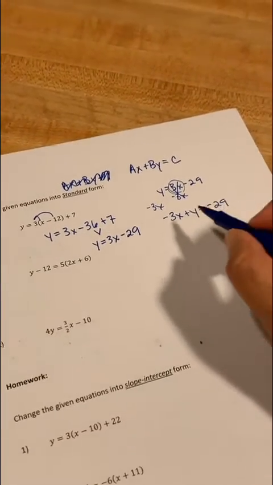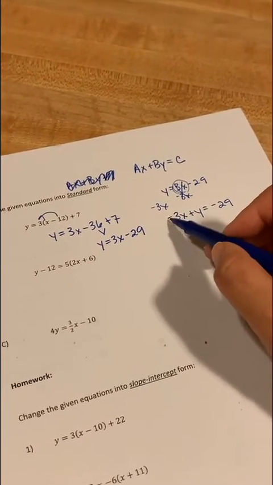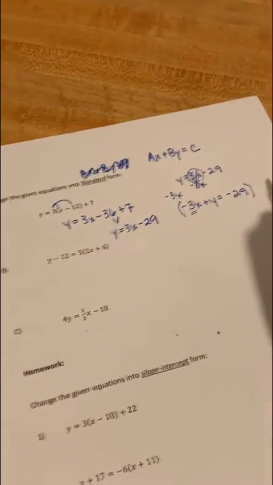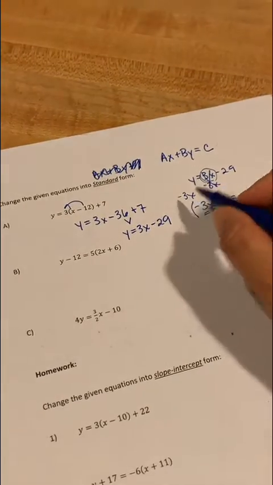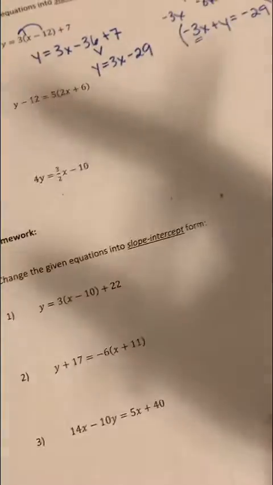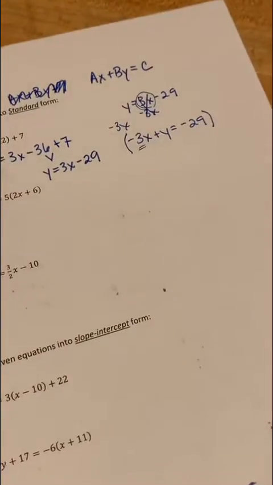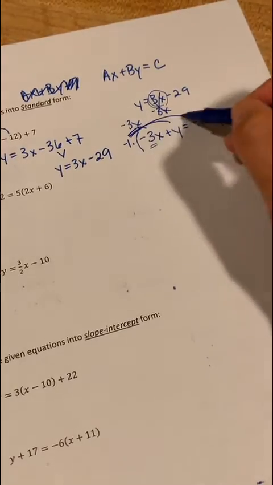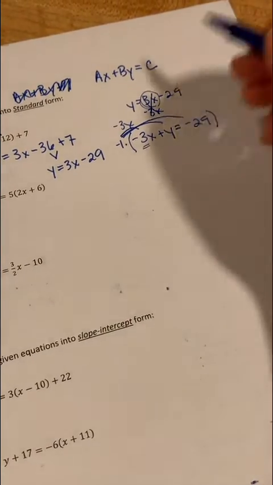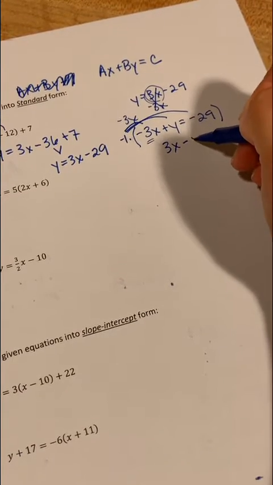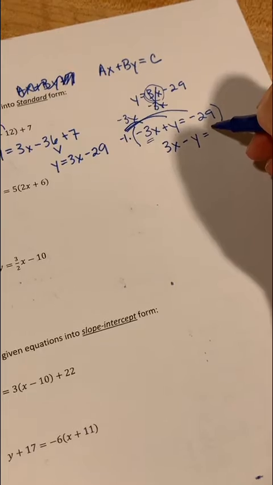And then my last thing here, now we want a to be positive, so we want the number with x to be positive. This is where I was mentioning, if you need to get that to be a positive and it is currently a negative, we're just going to multiply through here by -1. So multiply everything by -1. That really means just distribute to everything. It means everything flip-flops. So I get 3x minus 1y, or minus y, equals, and that flip-flops to positive 29.